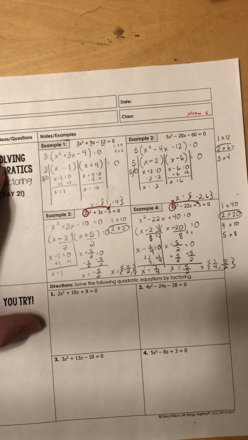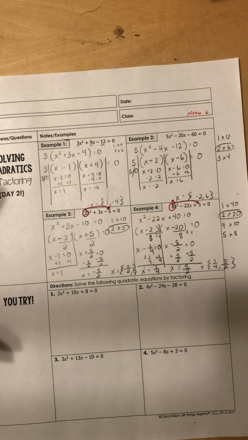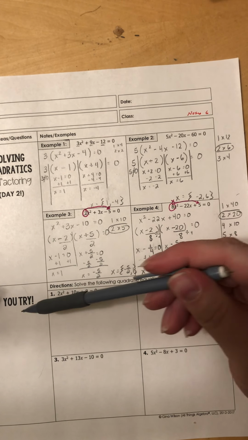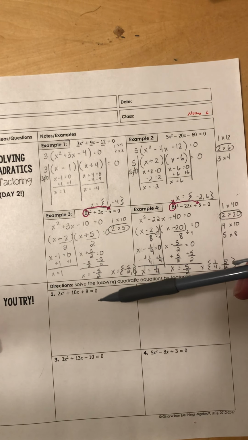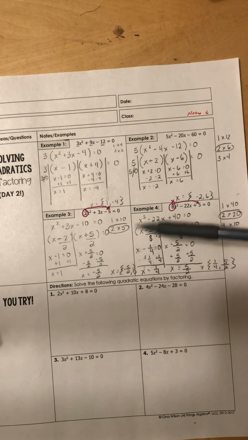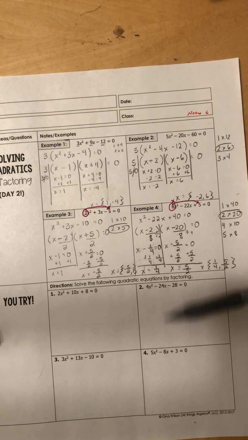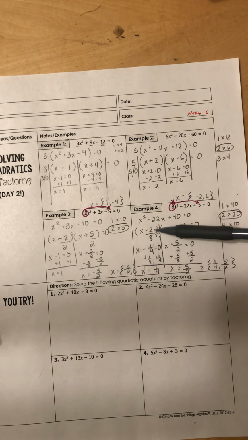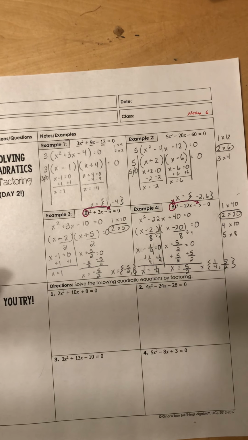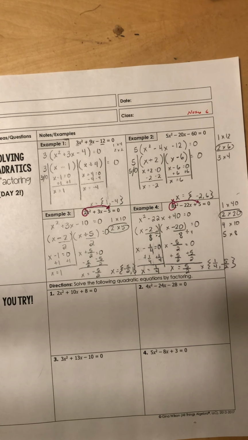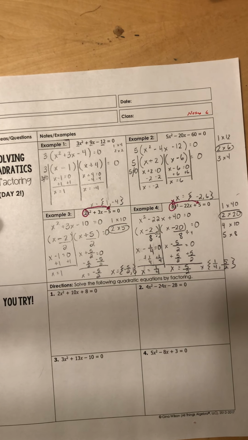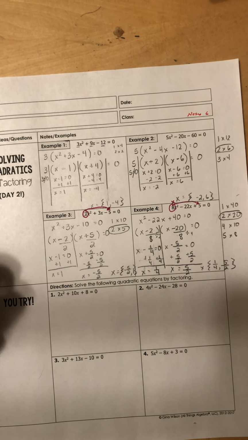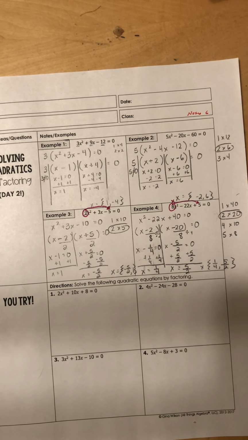All right, so those are all your example problems that you're going to do. So what you're going to do now is you're going to try. So the you try, I want you to go ahead and try 1 through 4 down here, because they're going to be exactly like your examples up here. Okay, so I want you to go ahead and pause the video now and solve these for yourself, and then go ahead and check them when you get back in. So I'm going to keep solving them. You guys are going to pause them and then unpause me when you're ready. All right.